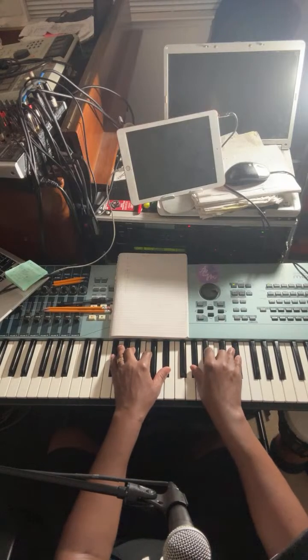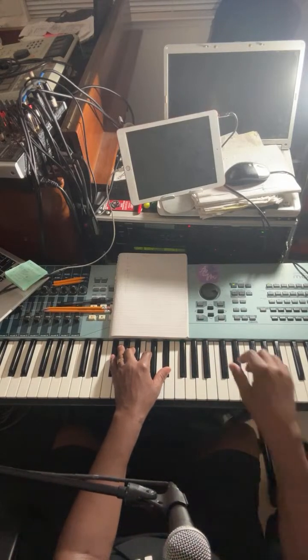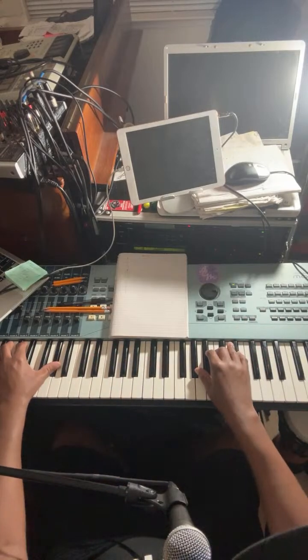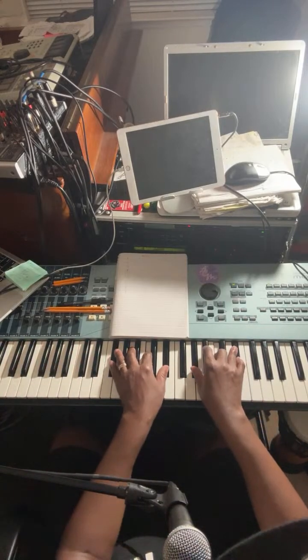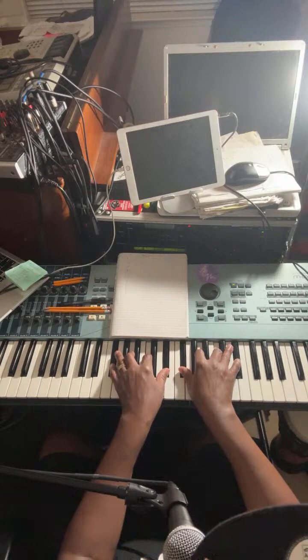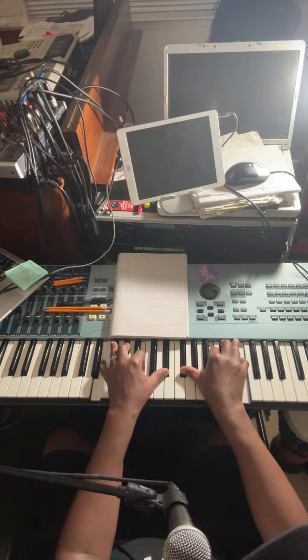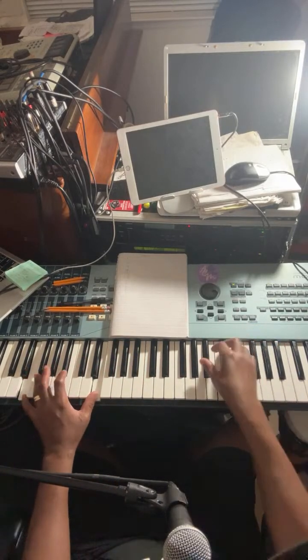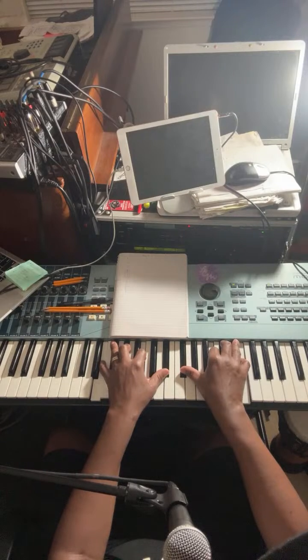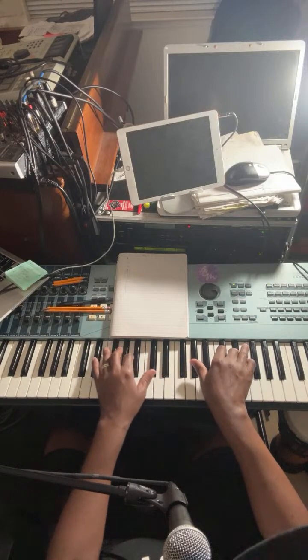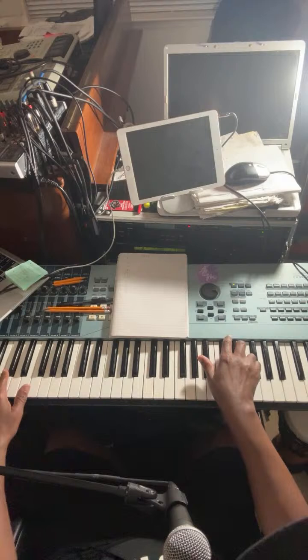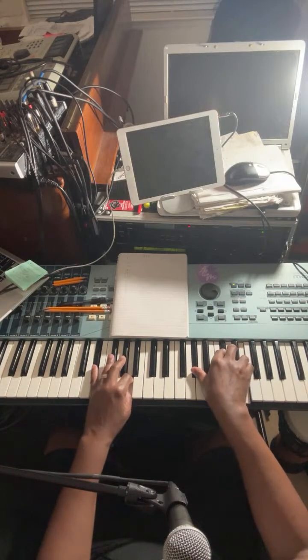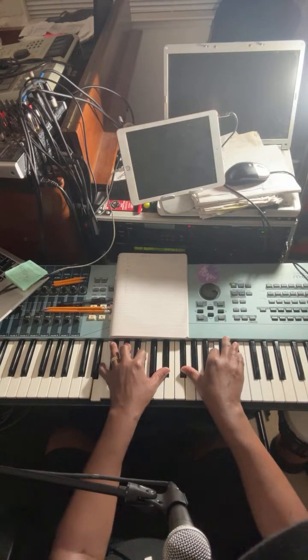With that A flat at the bottom, A flat 7, B flat 9. And then that makes me go to the key of E, making me think of some moves to do in E. Oh, you see? And that made me think of that move.